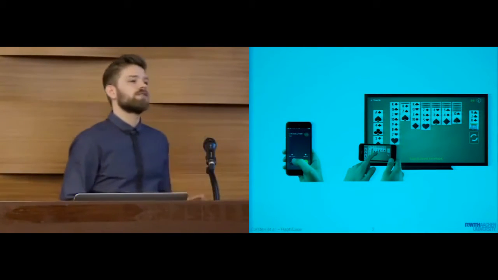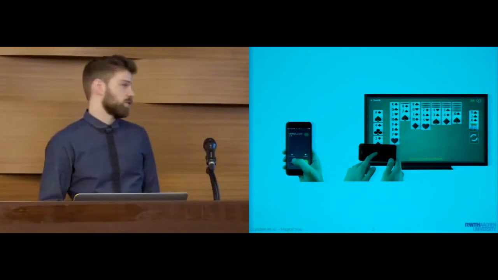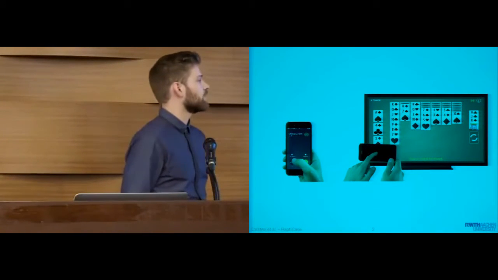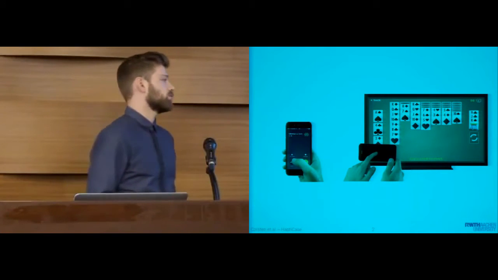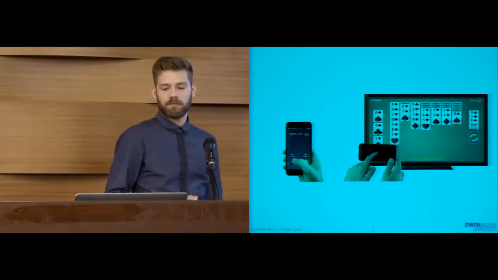There are also situations in which the input and the output are separated, for example in mirrored applications. Here's a game, for example. You project it onto a TV because you want to share it with other people and get a better gaming experience. You still use the smartphone for input, but now the output and your focus is somewhere else, namely at the distant screen. The problem here is that you can't watch your finger while doing the input unless you look back and forth.